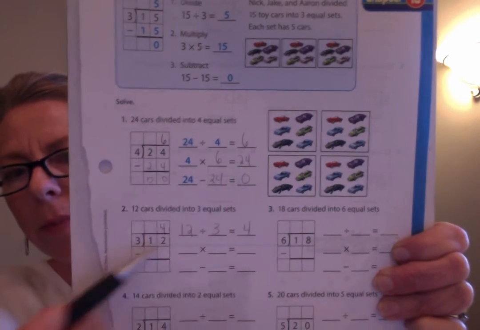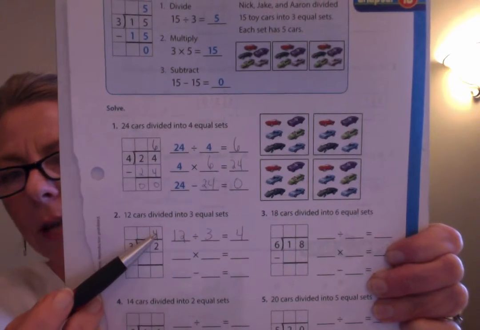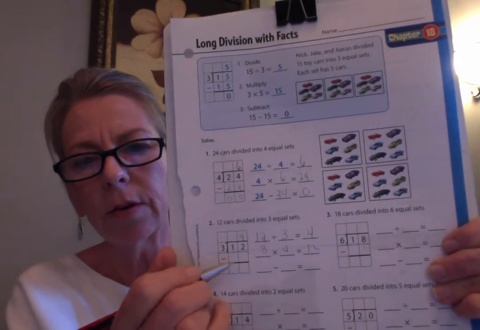Okay, so the next step is to multiply our divisor times our quotient. So we're going to do 3 times 4, and that's what Mom does. Mom multiplies. 3 times 4 equals 12, and so we write the answer right under our dividend. We write 12.